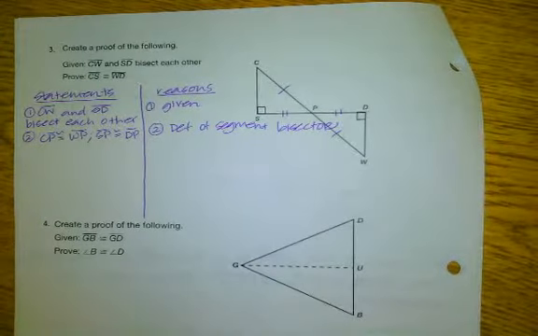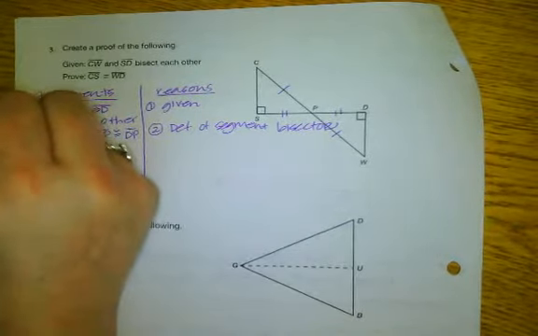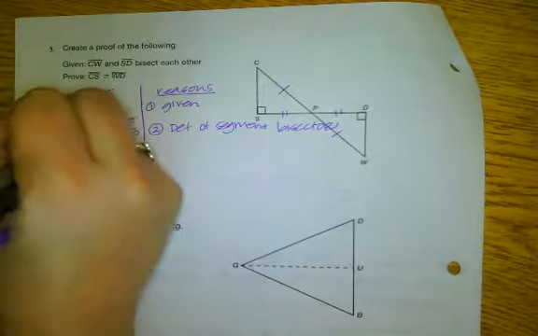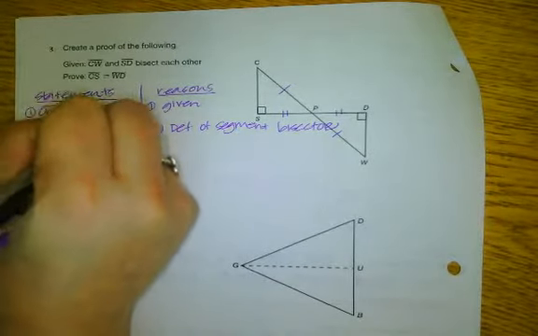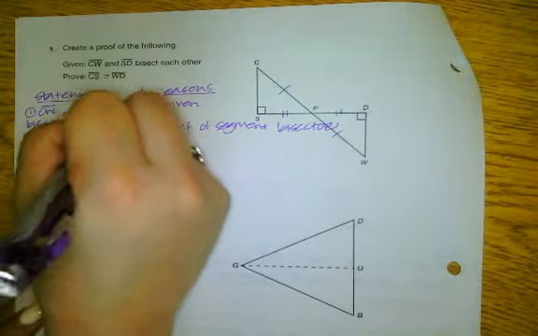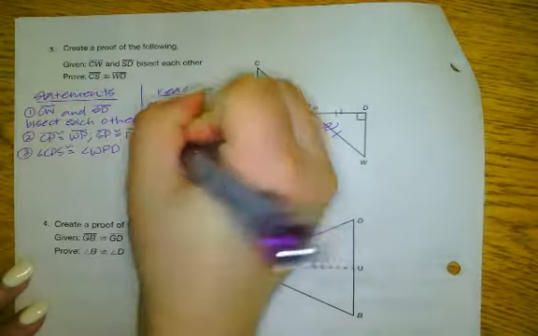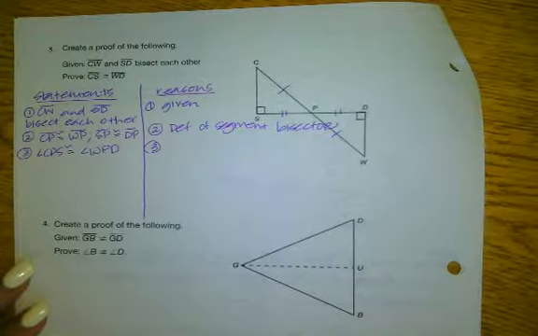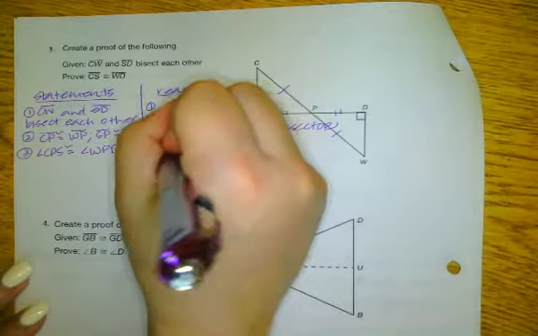Okay, what else do we have? Vertical angles, and how do we name those? Very good. CPS is congruent to WPD, and why would that be? Oh, yeah, you already said it. Vertical angles.